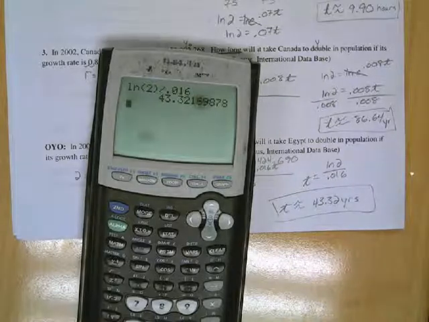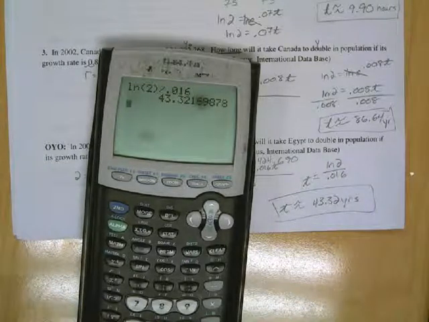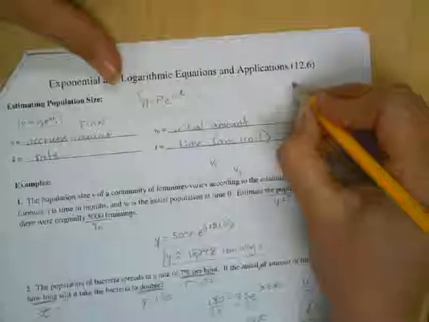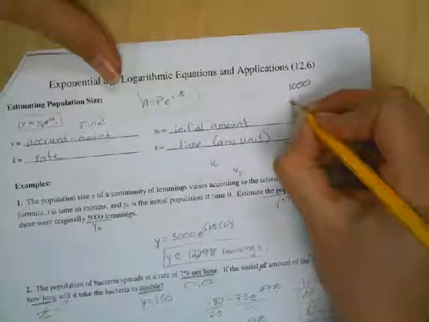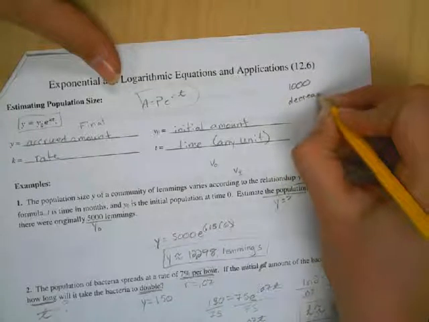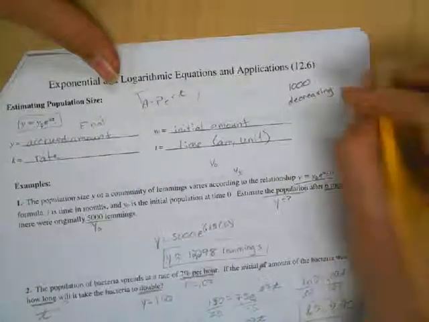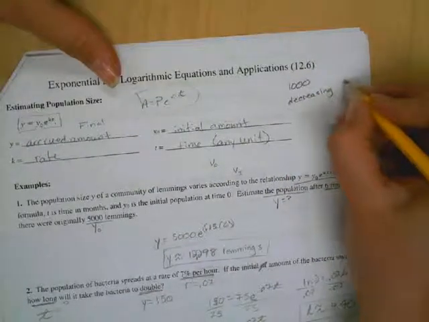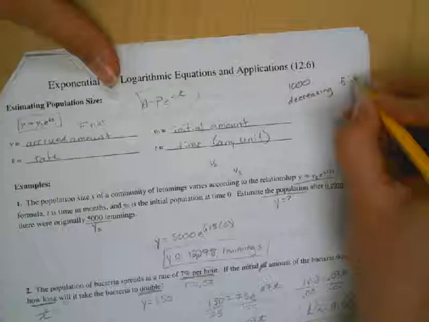Okay, so the last thing that I have to discuss with you is really just the use of decreasing rates. When you talk about decreasing, let's say for instance I have a population of 1,000 and it's decreasing at a rate of, we'll do something nice, 5%.